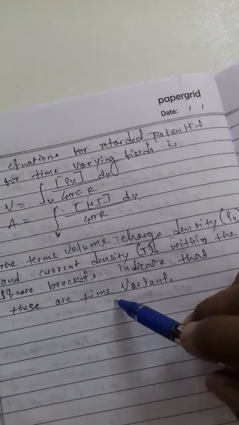Uniform plane waves in free space. Solution of the wave equation for free space. The general wave equation is del square E is equal to mu sigma dou E by dou t plus mu epsilon dou square E by dou t square. Consider the fields in the x, y and z directions.